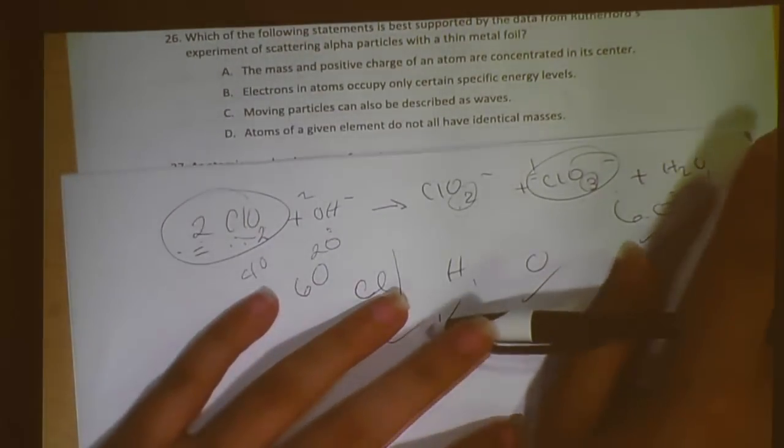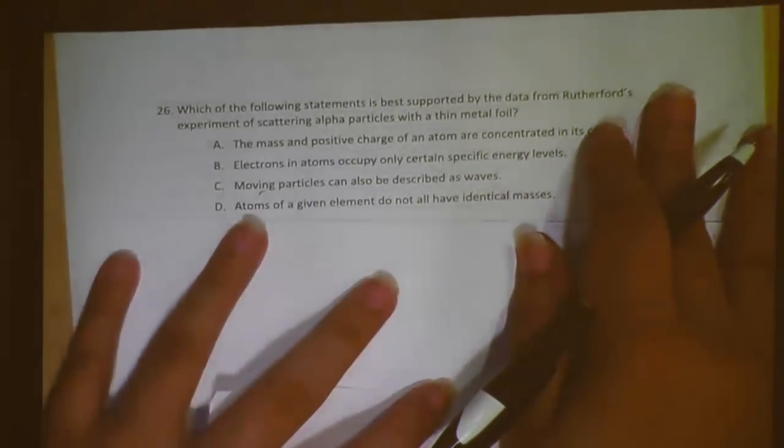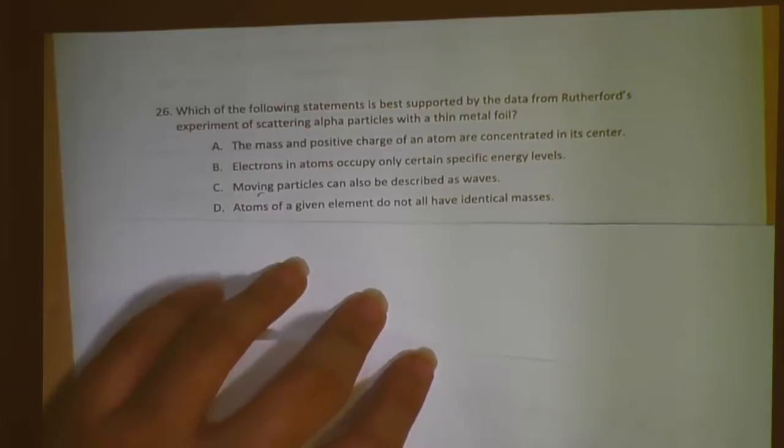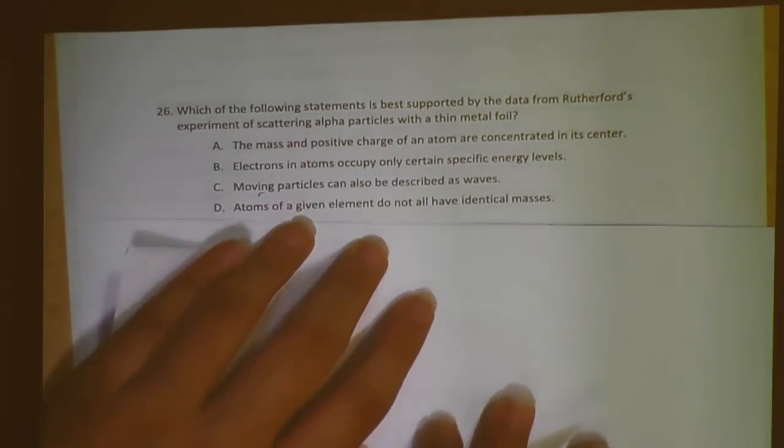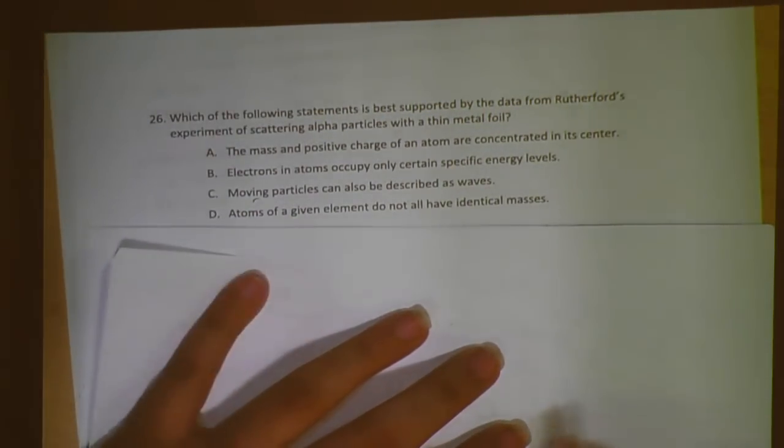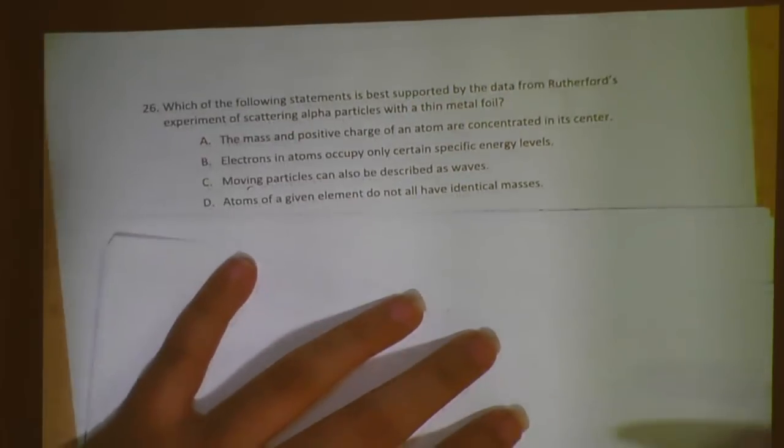Okay. 26 is more on the conceptual side. It says, which of the following statements is best supported by the data from Rutherford's experiment of scattering alpha particles within a thin metal foil? So let's read the answer choices.